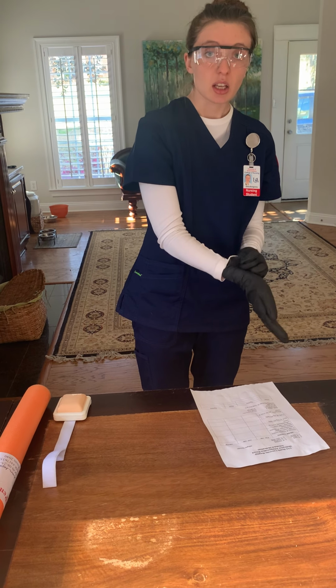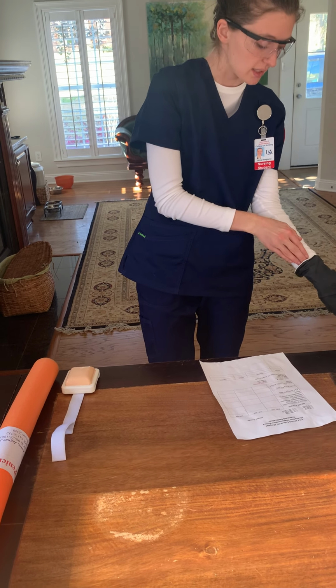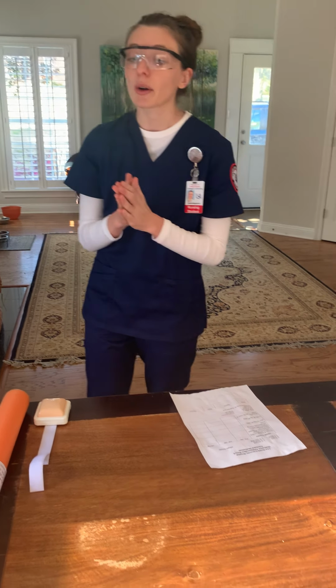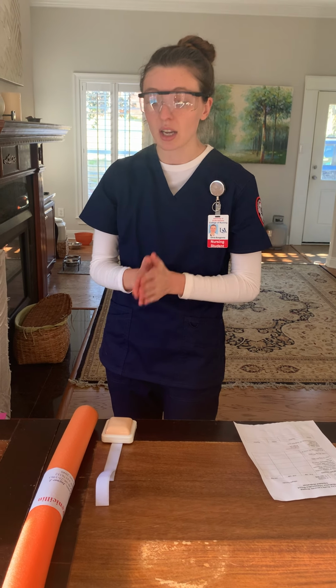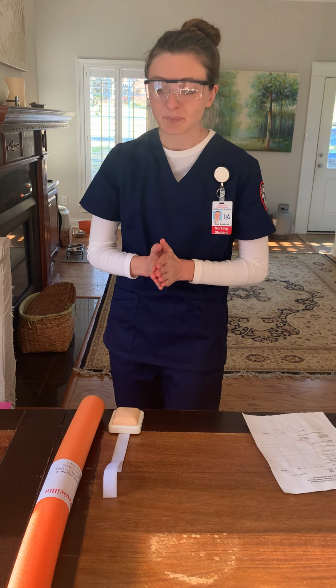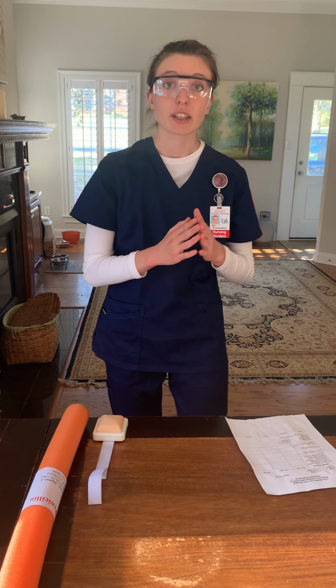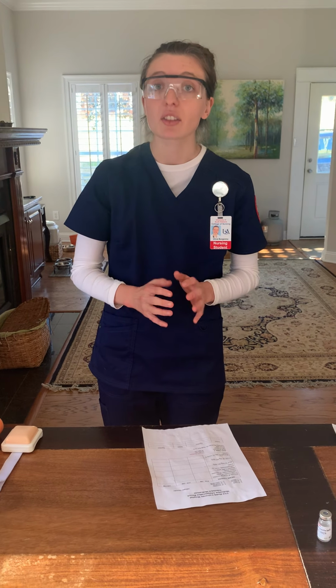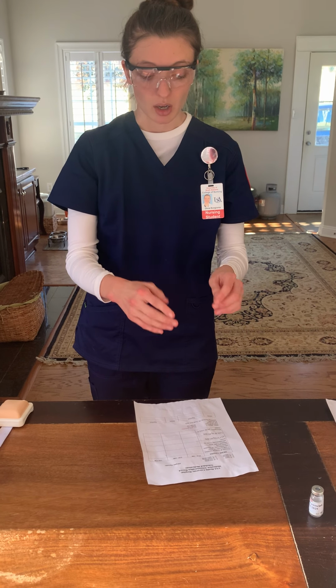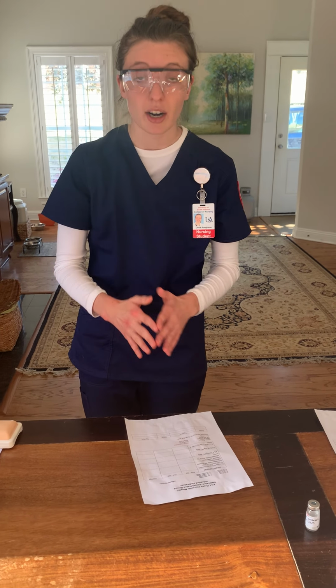I remove them glove to glove, skin to skin, and I'm going to sanitize my hands. I'm going to come back in to reassess my patient, make sure everything went accordingly. Okay, it did. Now I'm going to go document, which is the sixth right, the right documentation. I'm going to document the medication administration record, the MAR, and anything that my patient might have let me know. All right, so that will conclude my medication administration checkoff.